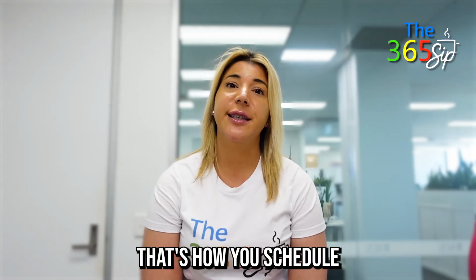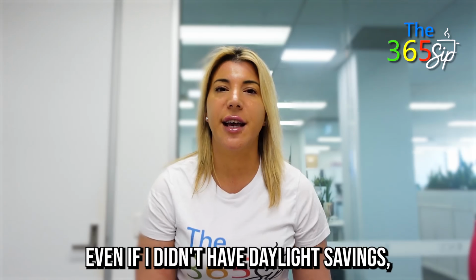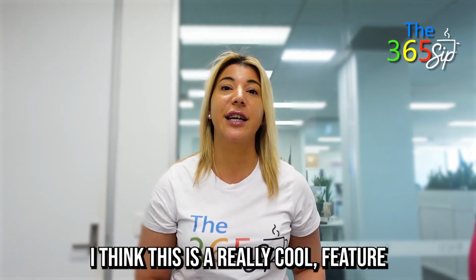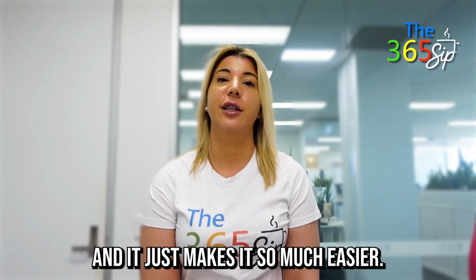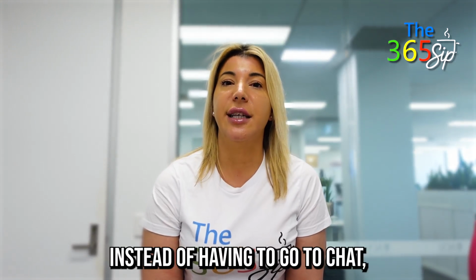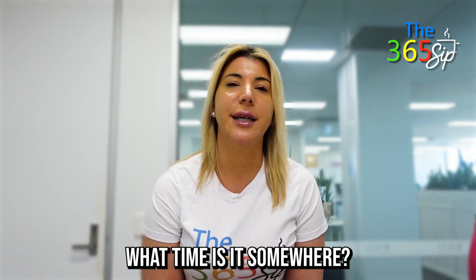So there you go, guys. That's how you schedule time zones in Outlook. Even if I didn't have daylight savings, I think this is a really cool feature if you have meetings overseas. Just set up time zones and it just makes it so much easier instead of having to go to ChatGPT or Google to ask what time it is somewhere.